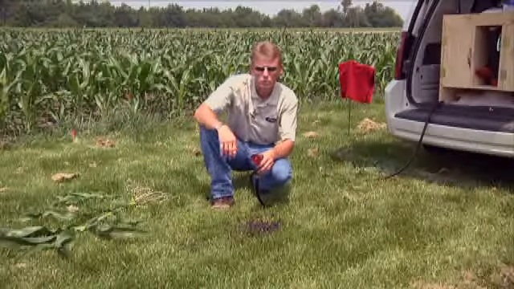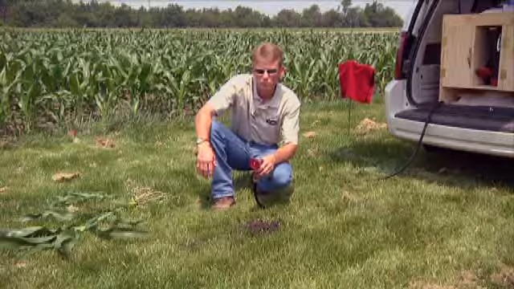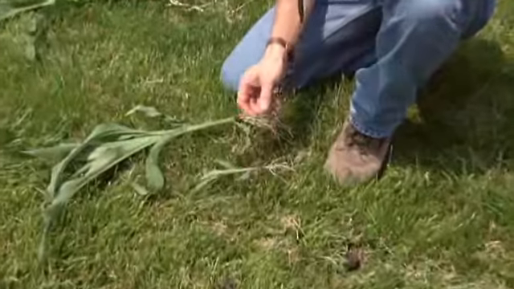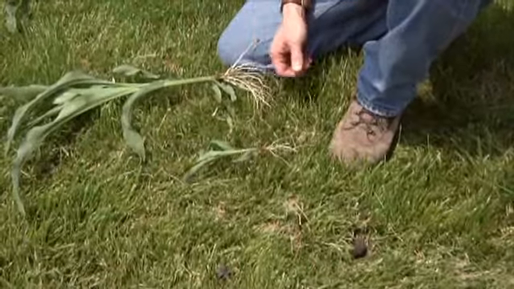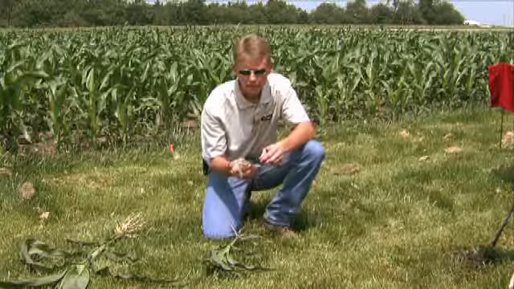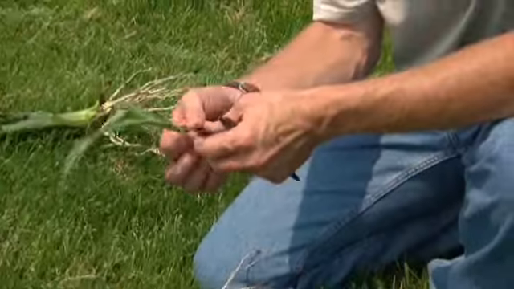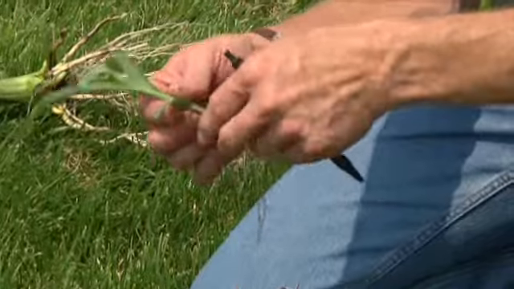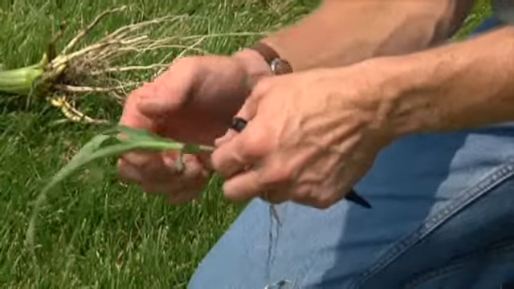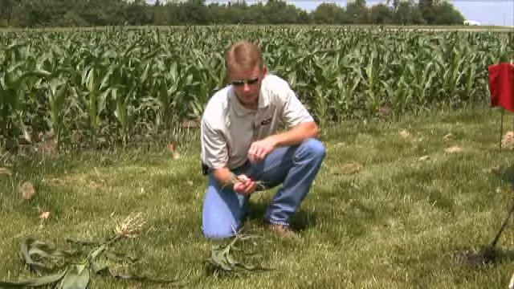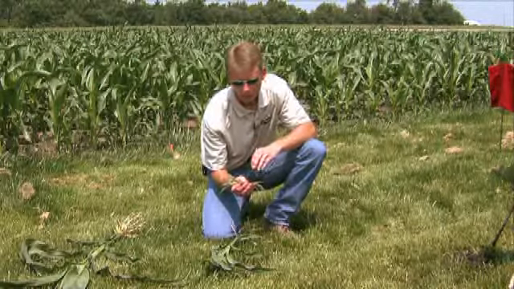So once we've got the roots washed off, we can begin to take a look at the root structure and identify the different parts. Let's take a look at these two different plants and identify the root structures on each. The first one we'll take a look at is a V2 plant. We've got two showing leaf collars on this particular plant. We've got the flag leaf and we've got the first true leaf, which shows a collar as well. So we've got two collars. Just some of the things to point out on a particular plant.